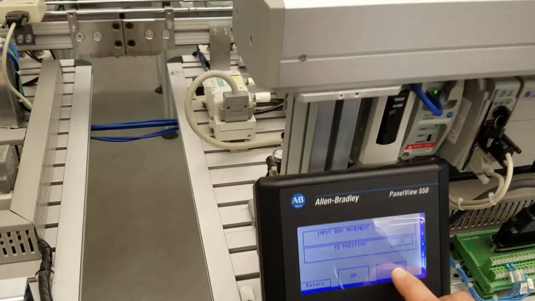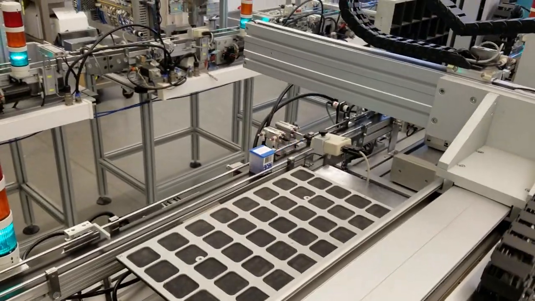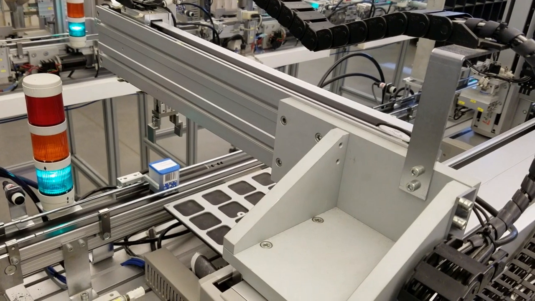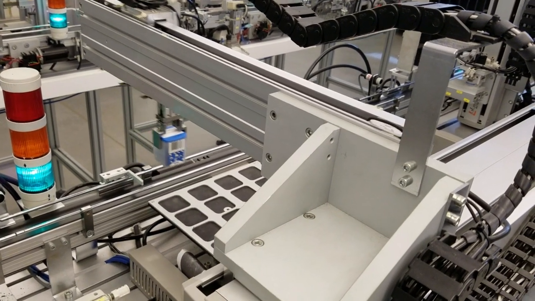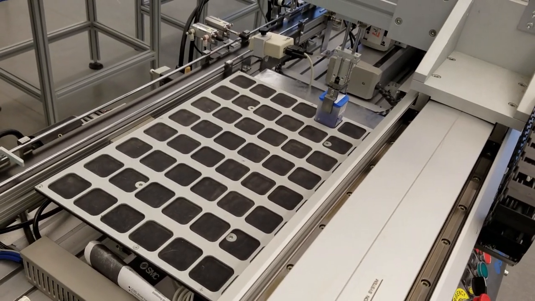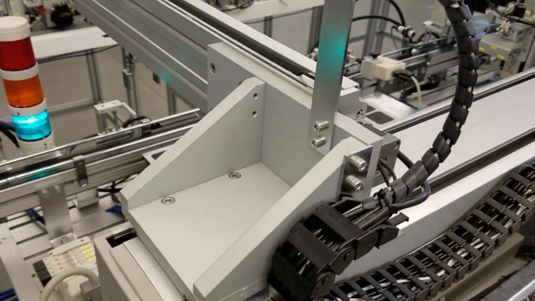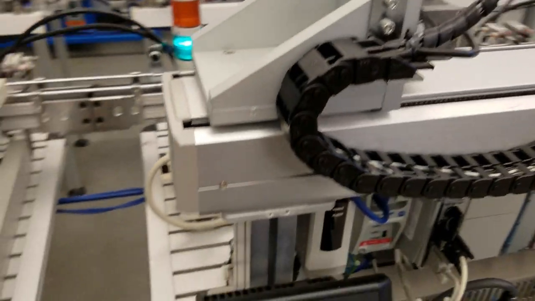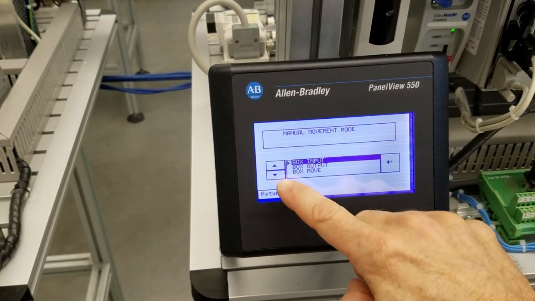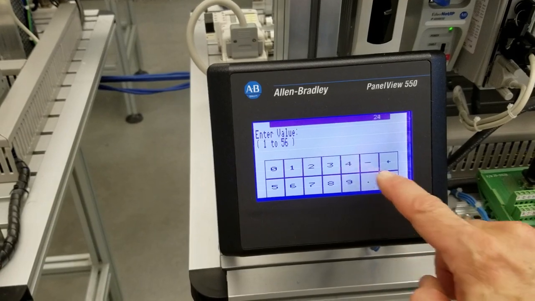Apply, start, and now you're going to see the box come over, and the gripper is going to move over, grab the box, and put it into position 24. Okay. Same thing, I'm going to pull that box out: go back to box movement, box output from position 24.